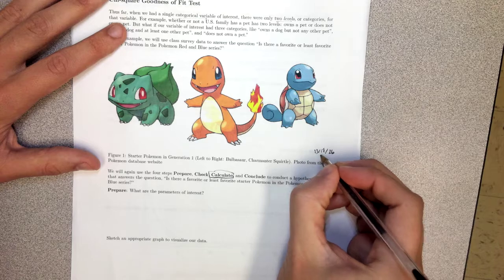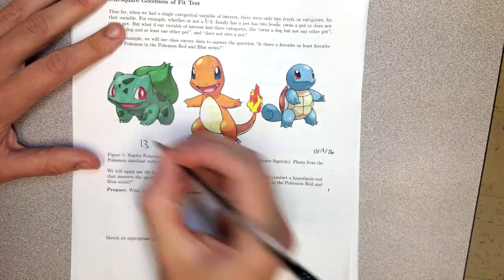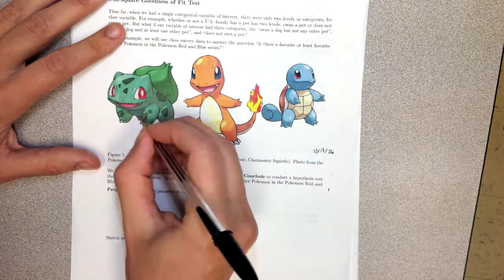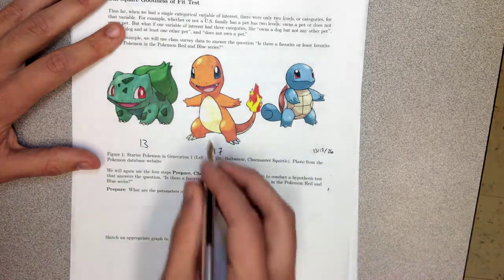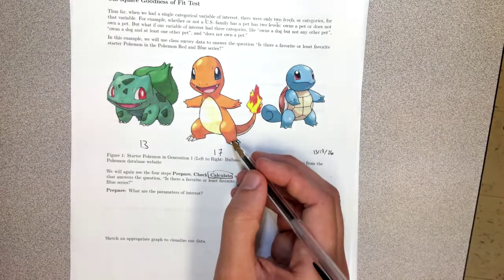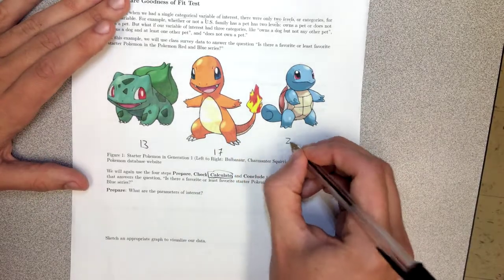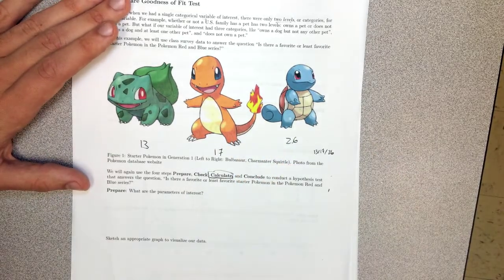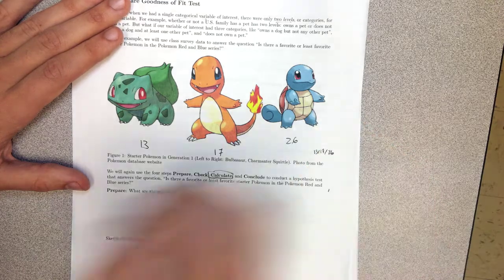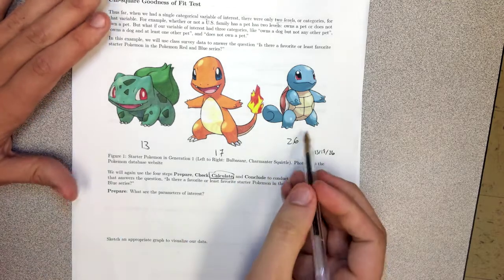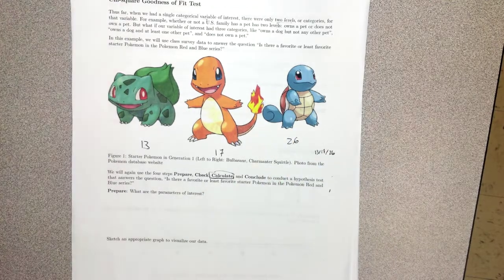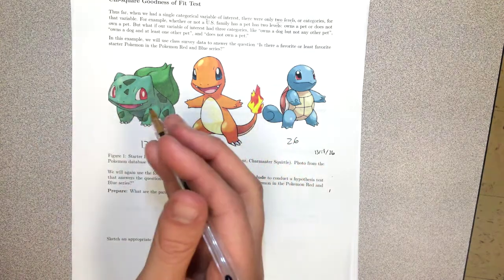Based on that data, 13 people chose Bulbasaur, the green plant fella. 17 chose Charmander, the lizardy fire dude. And 26 chose Squirtle, the water turtle type. I must say I also love Squirtle, so you guys seem to choose the right one, at least in my opinion, though I also love Bulbasaur, and I guess I love Charmander.